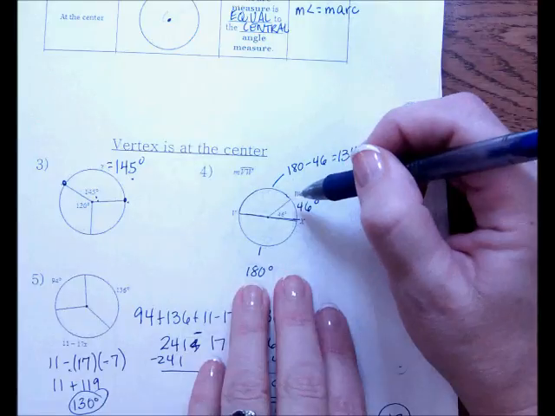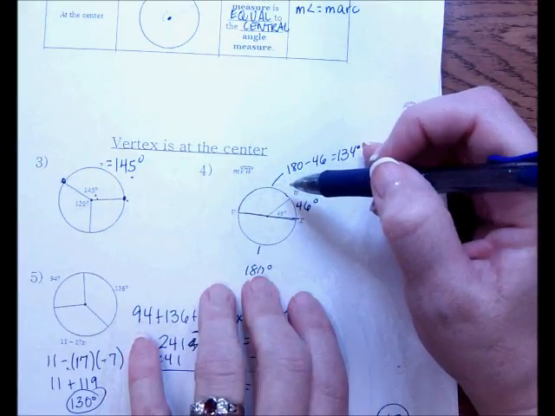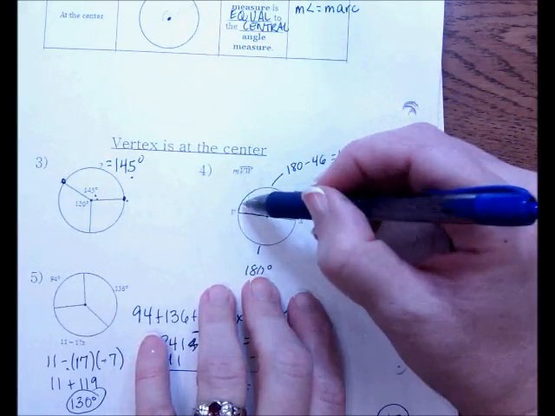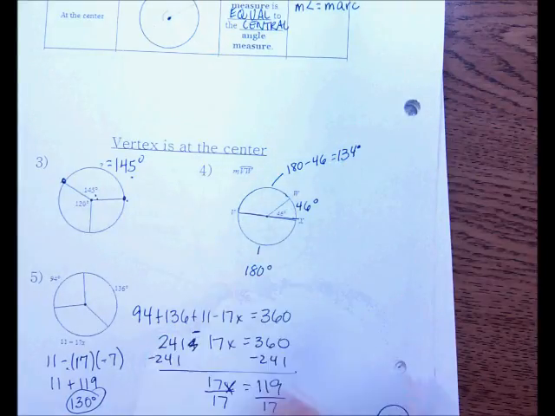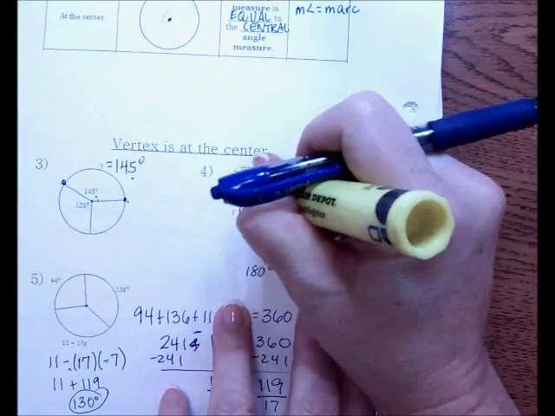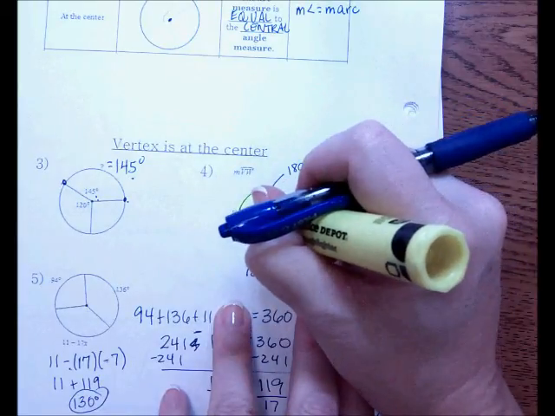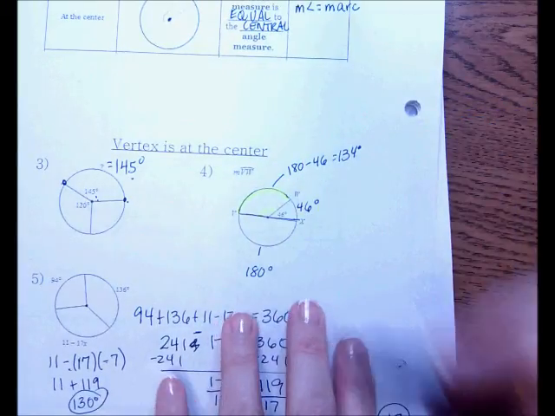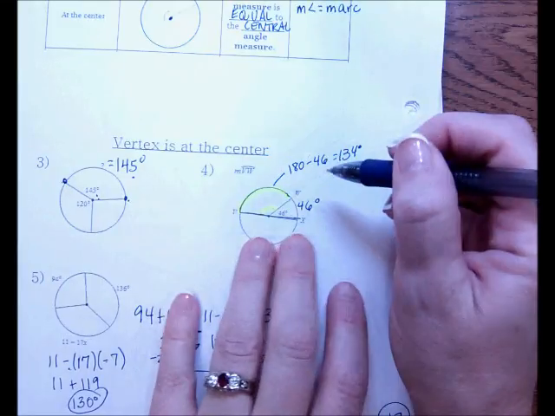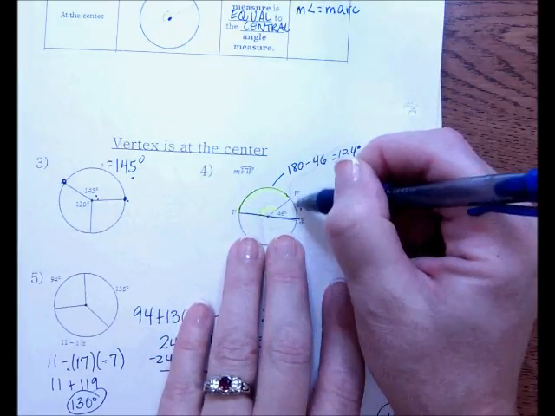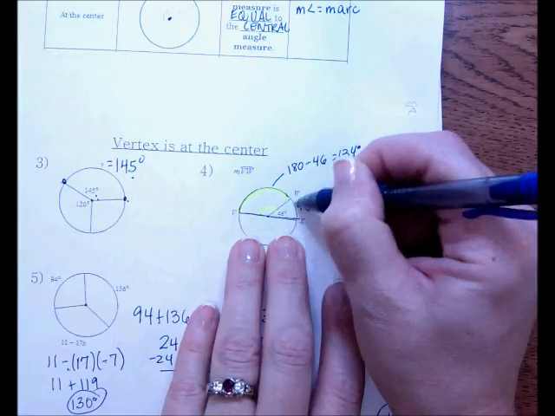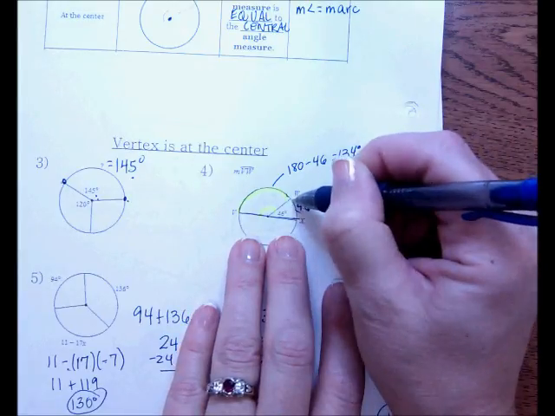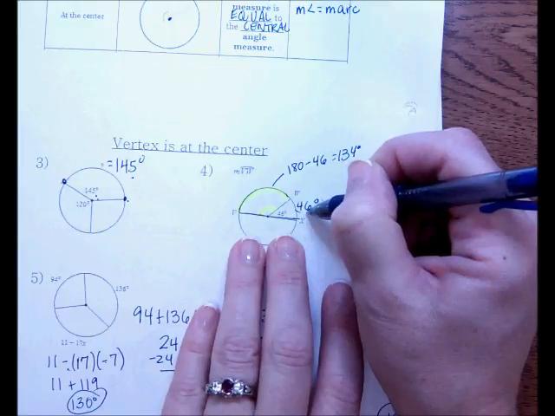Moving on along to number 4, this one gets a little bit more complicated as we go, and so I wanted to find the measure of this arc, which is going to be equal to the same as that angle measure. So looking at this, I know that this angle measure is 46. That means it's a central angle, so that arc measure, VX, is 46.